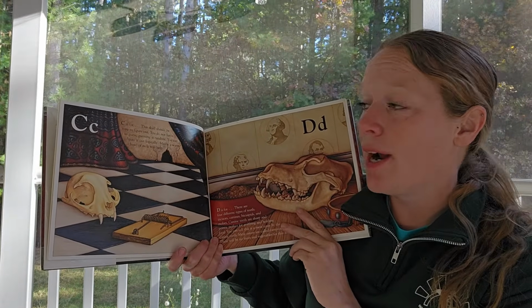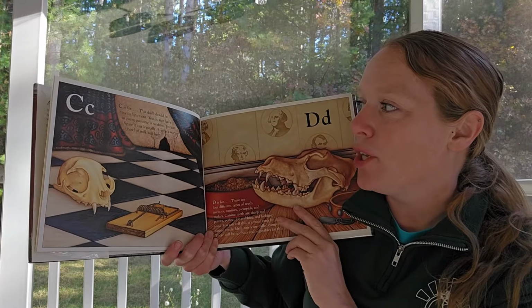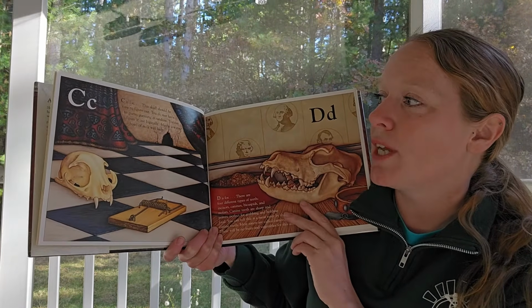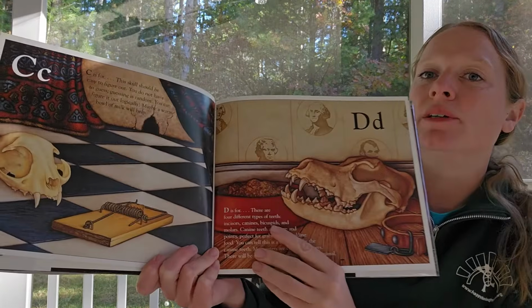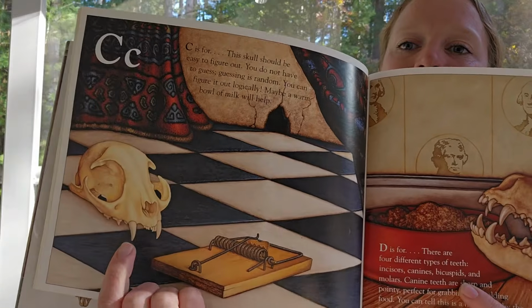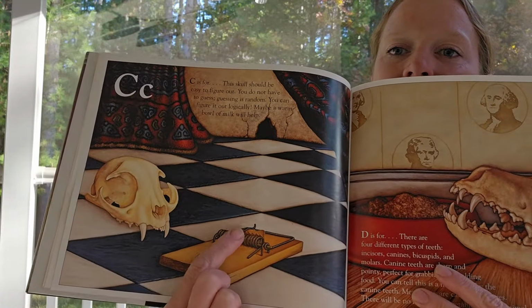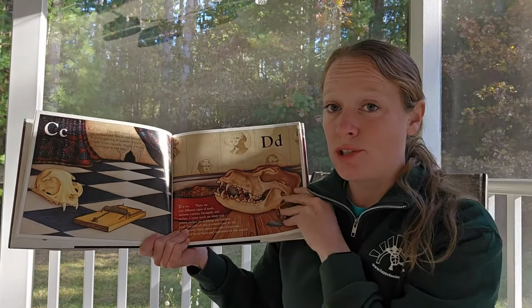C is for, this skull should be easy to figure out. You do not have to guess. Guessing is random. You can figure it out logically. Maybe a warm bowl of milk will help. What animal might like to eat an animal that might get stuck in a mousetrap? Starts with letter C.